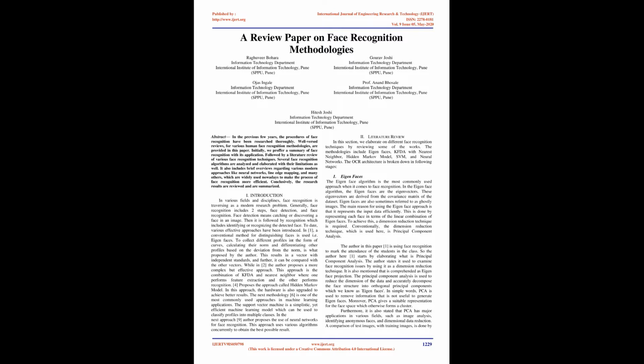4 proposes the approach called hidden Markov model. In this approach, the hardware is also upgraded to achieve better results. The next methodology, 6, is one of the most commonly used approaches in machine learning applications. The support vector machine is a simplistic, yet efficient machine learning model which can be used to classify profiles into multiple classes. In the next approach, 9, the author proposes the use of neural networks for face recognition. This approach uses various algorithms concurrently to obtain the best possible result.